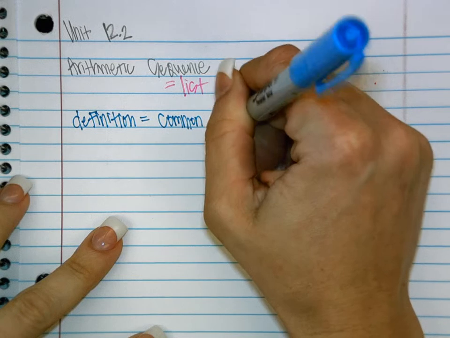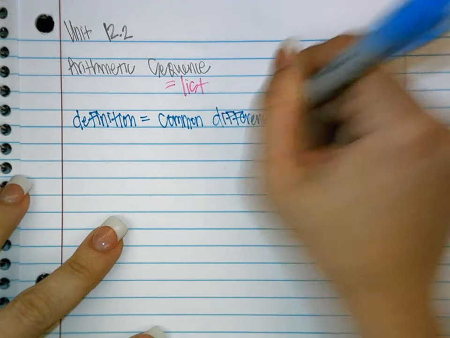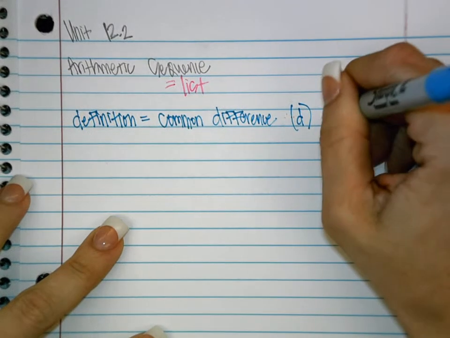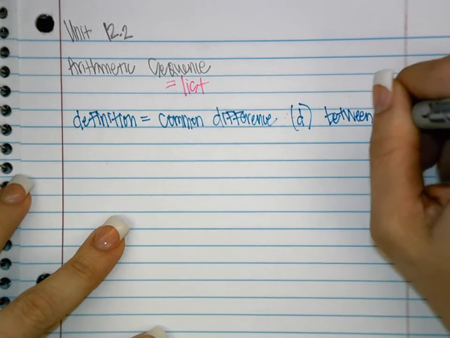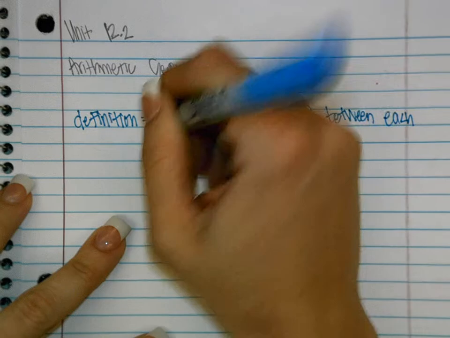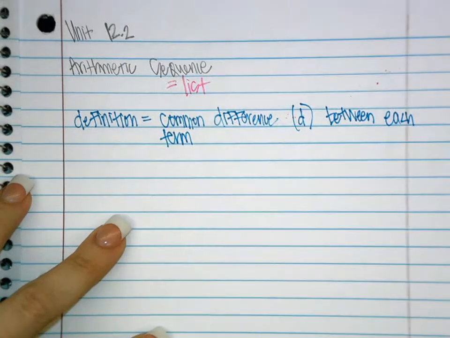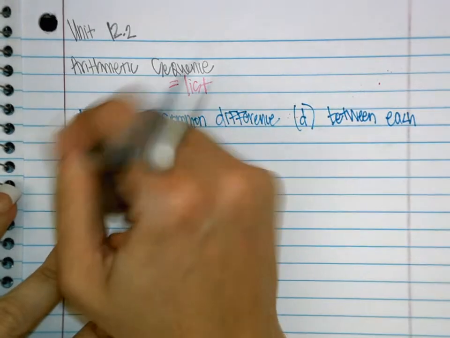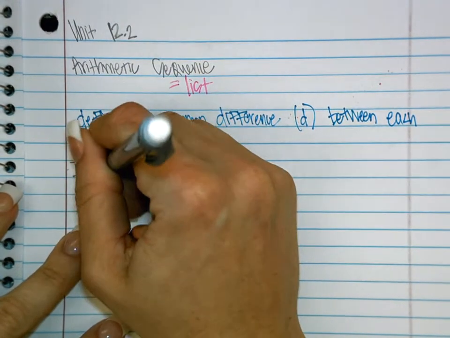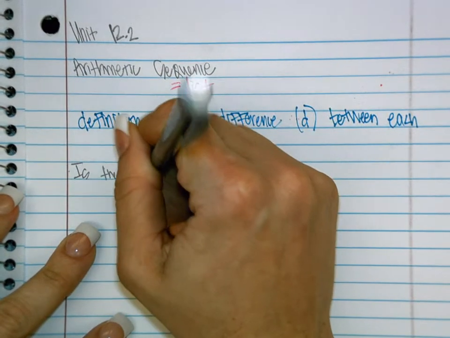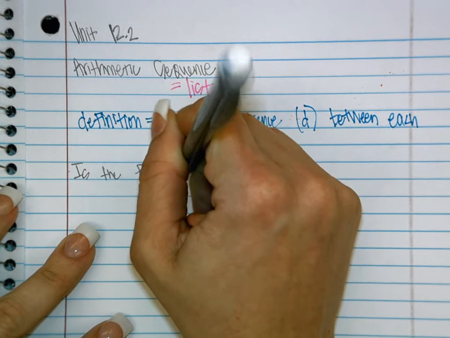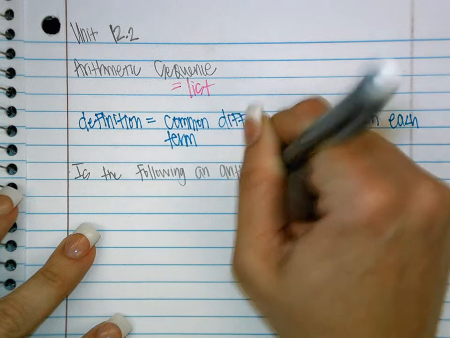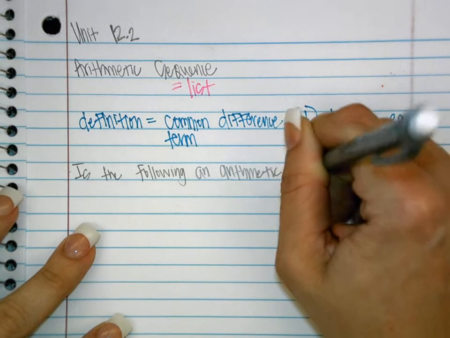Common difference, we're just going to write as D, common difference between each term. So essentially, we're going to start with, is the following an arithmetic sequence?